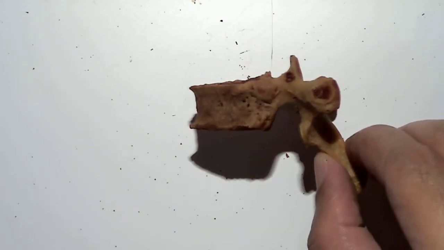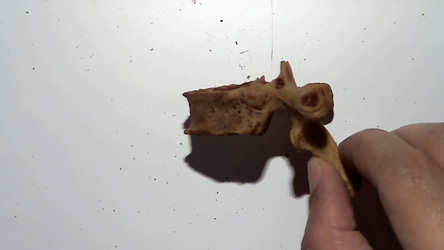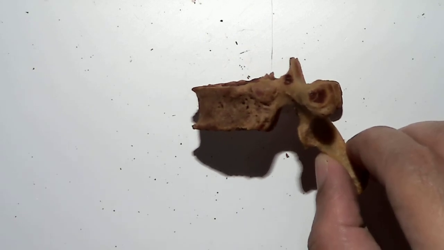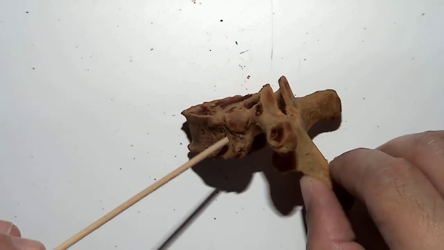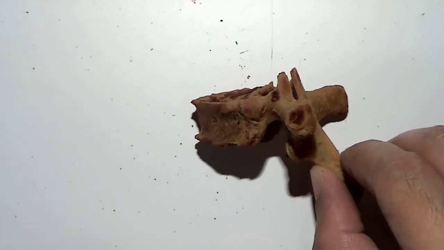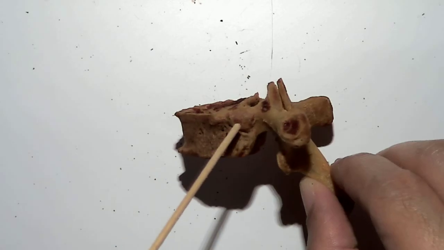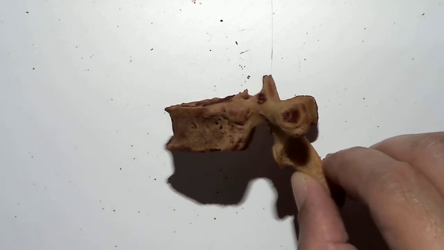While the lower three thoracic vertebral bones, T10, T11, and T12, usually have a full articular facet for rib heads at the sides.